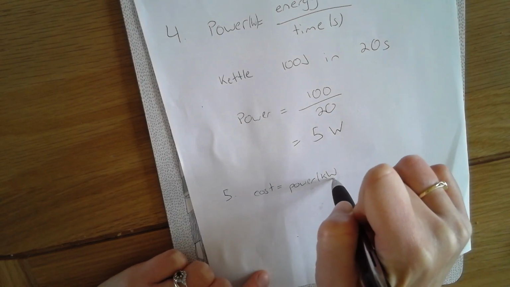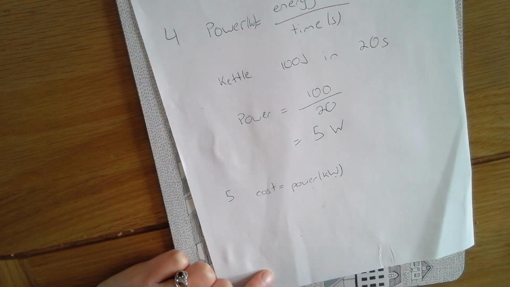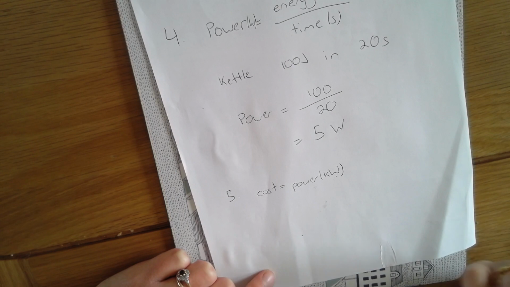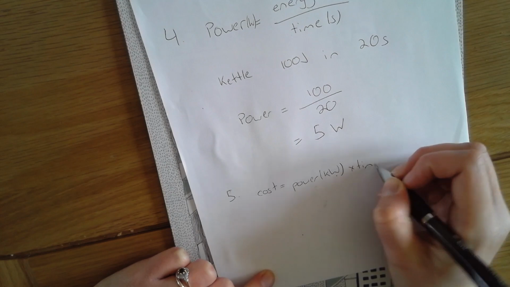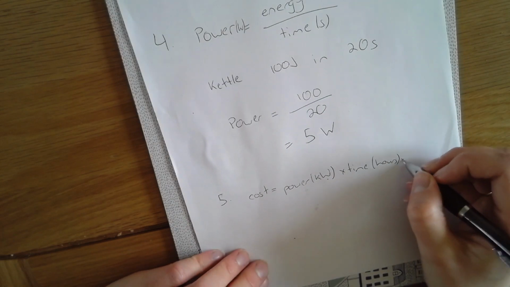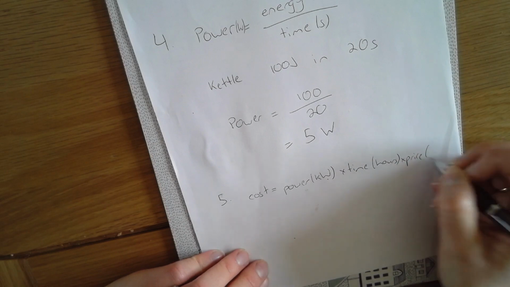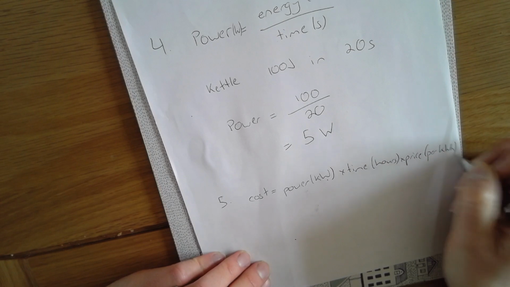This is just for when you are using really, really big numbers. It gets easier to use kilowatts instead of watts. Just like how if you're measuring really far distances, you'd use kilometers instead of meters to avoid really big numbers. You do the same thing with watts, times by the time in hours, times by the price, which is per kilowatt hour.